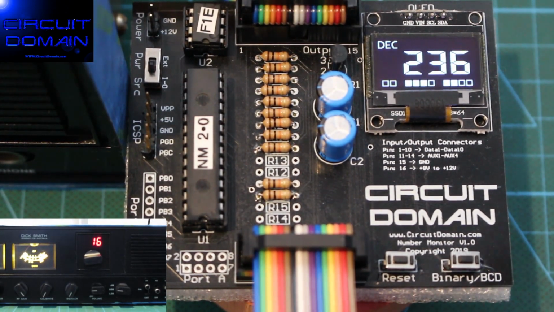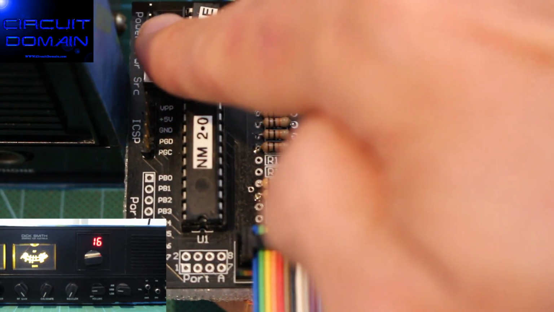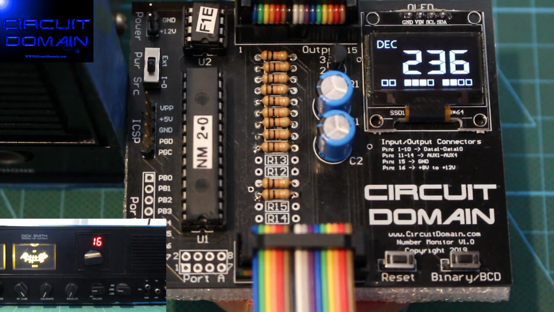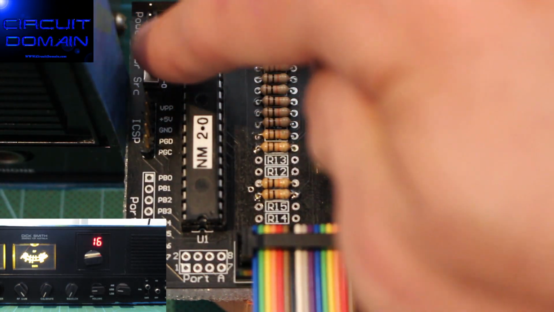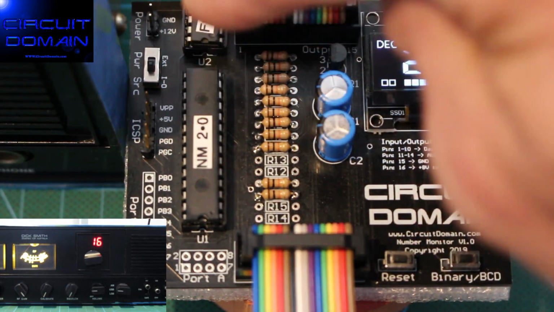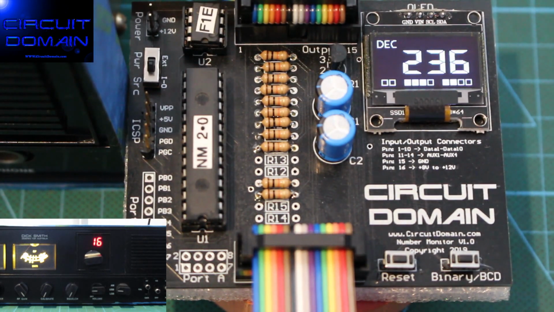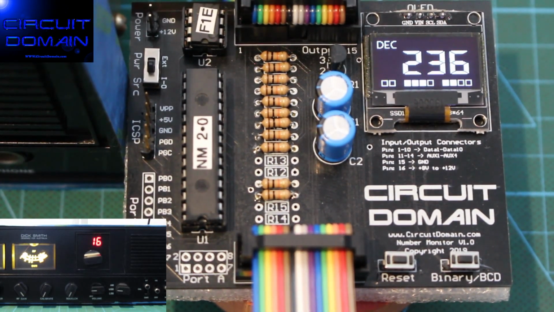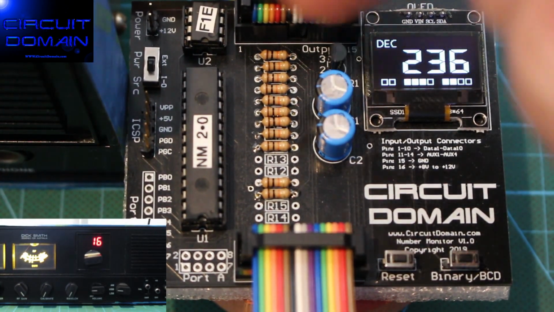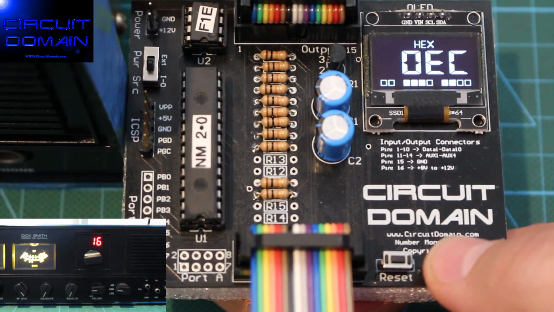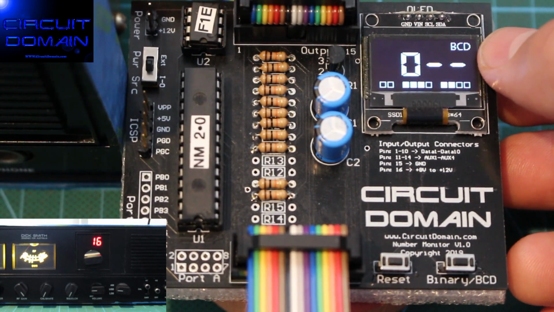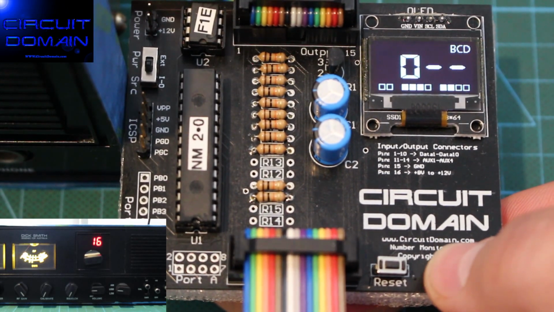Just another point to note: if you weren't using it for DigiMax Lite or a channel kit in line, you could also power it externally by this power header here and switch the power source from I/O to external. Then you could monitor any kind of binary or BCD encoding or number system.